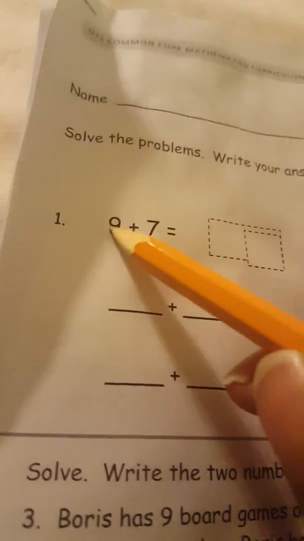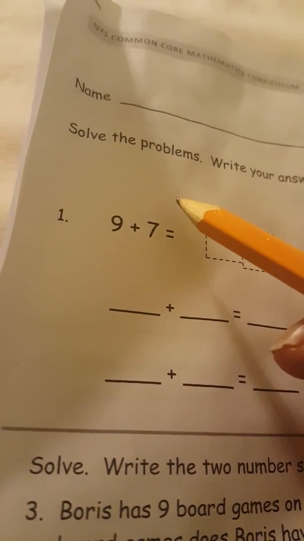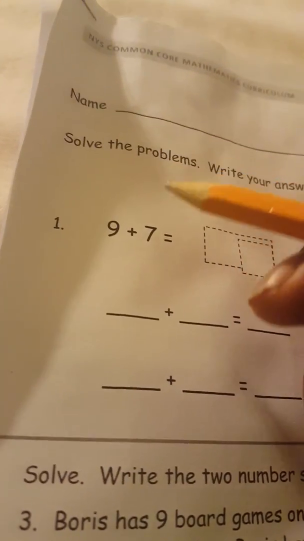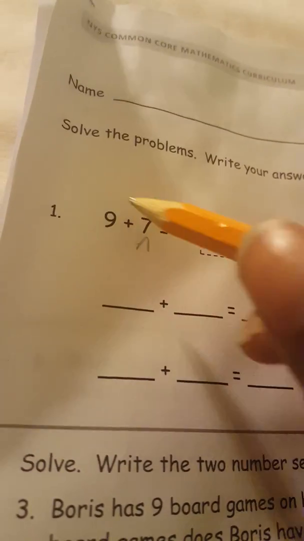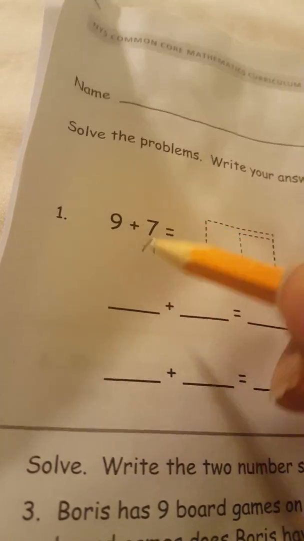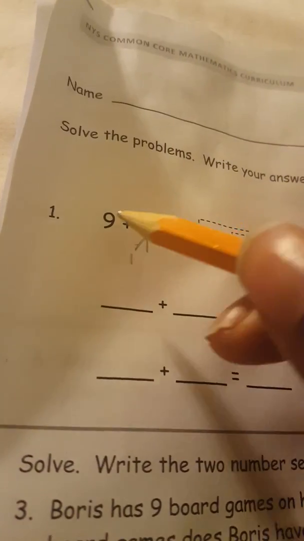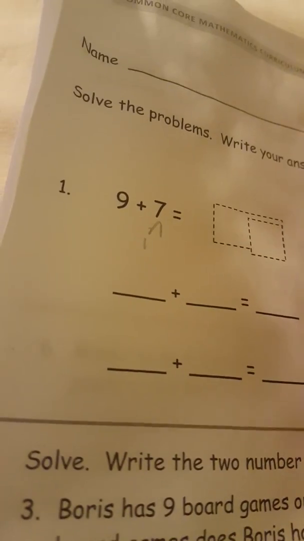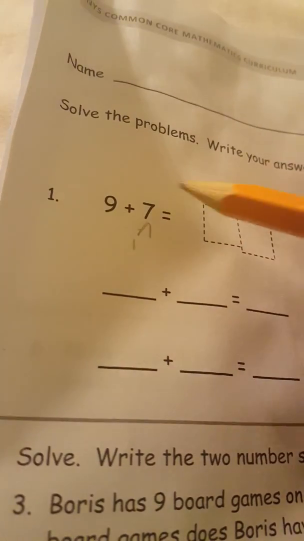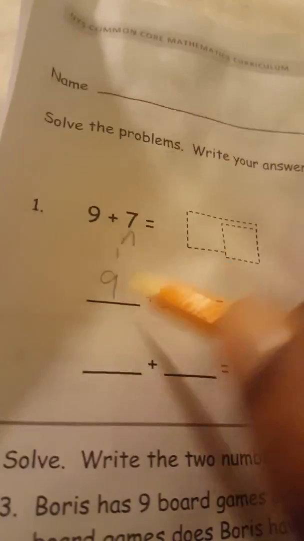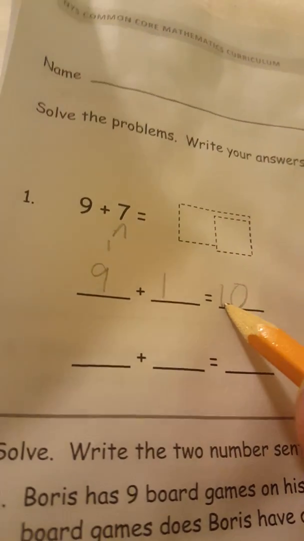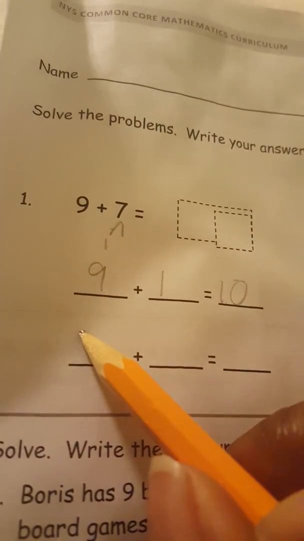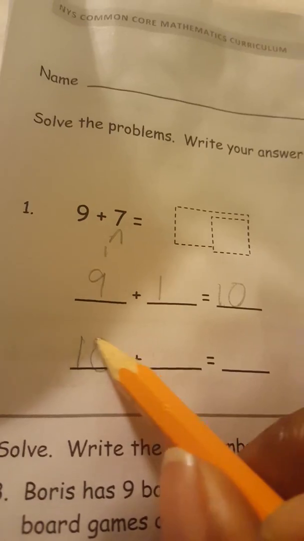So I always draw my number bond from my smallest number, and I know that my smallest number between 9 and 7 is 7, and then I'm going to make 10 using the number 9. So 9 plus 1 equals 10, and that'll also be my first number sentence. So I'm going to go ahead and write that 9 plus 1 equals 10. And then I'm going to take my 10, and then it will be the beginning of my second number sentence.